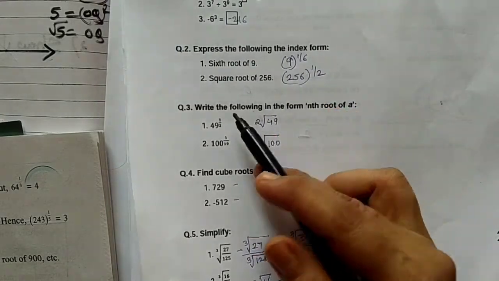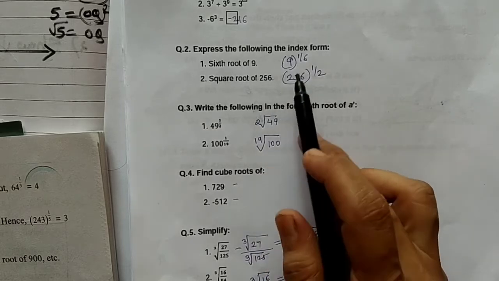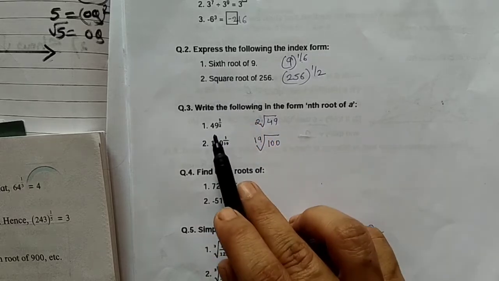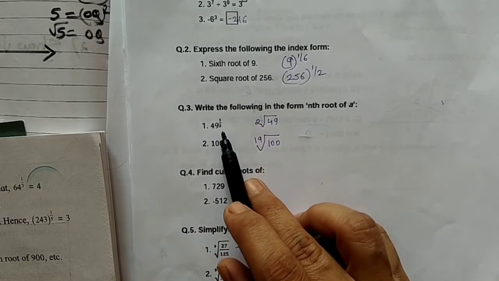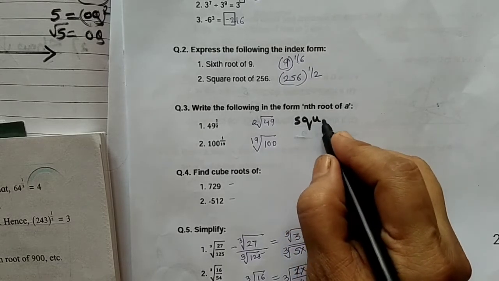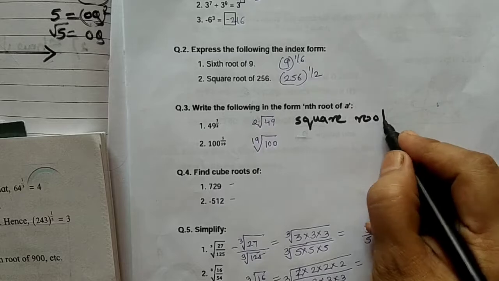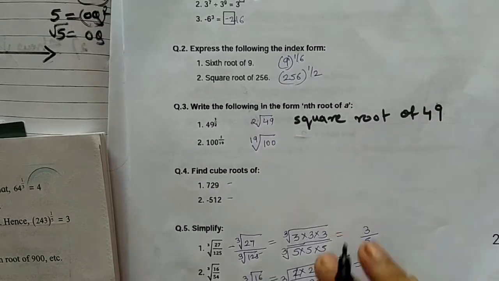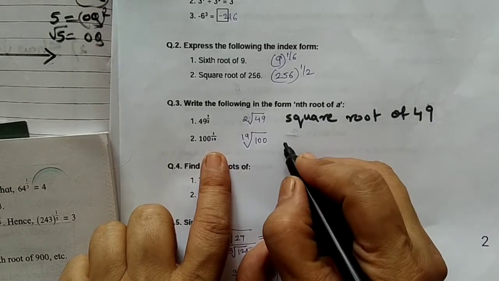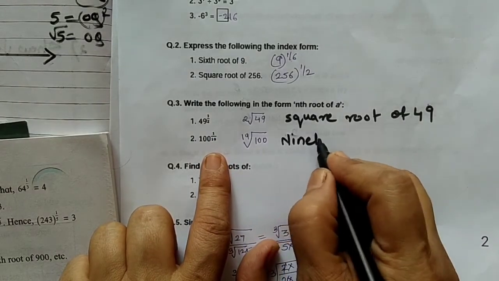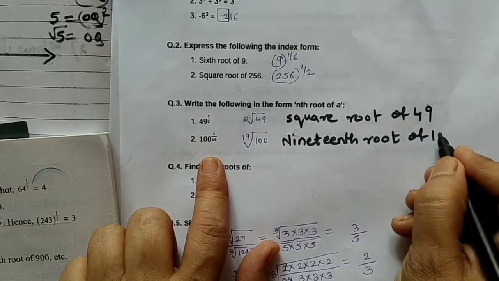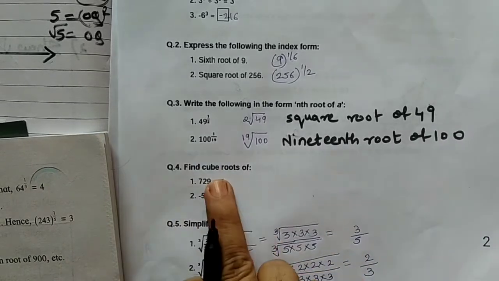Now you have to write just the opposite. Write the following in the nth root of a form. Here they have given us this form, and we have to write it in this form. 49 raised to half. So how will we write this? Square root of 49. Same way here, 100 raised to 1 upon 19. So this will be 19th root of 100.